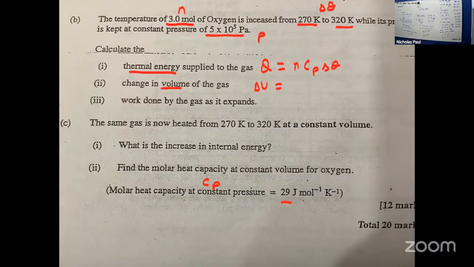No, like delta V one. Change in volume. How about pressure by change in volume and our change in temperature?